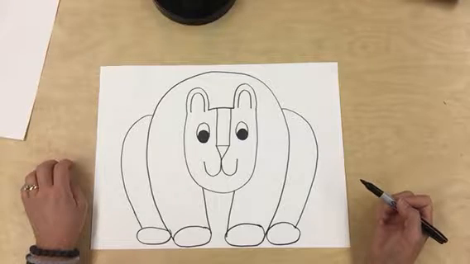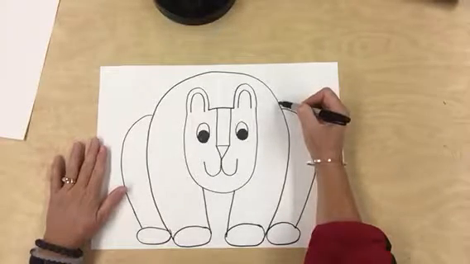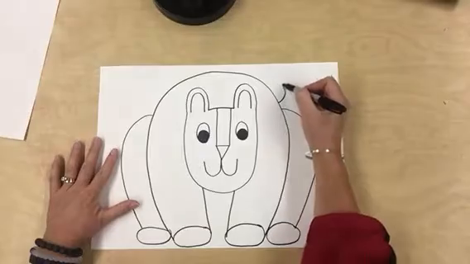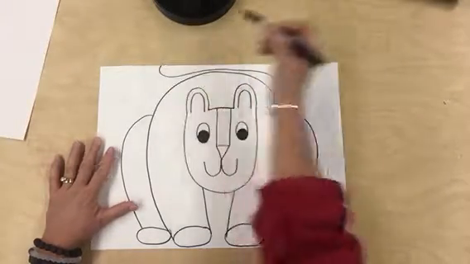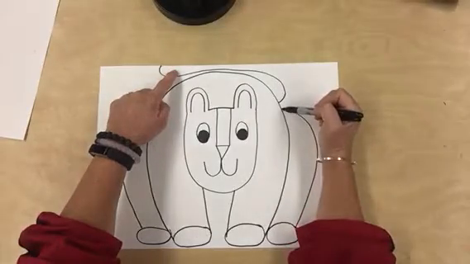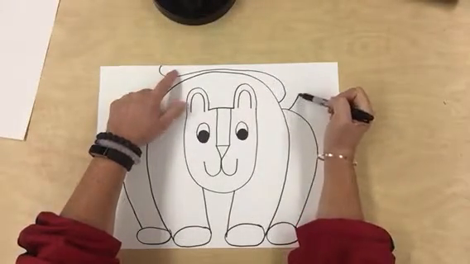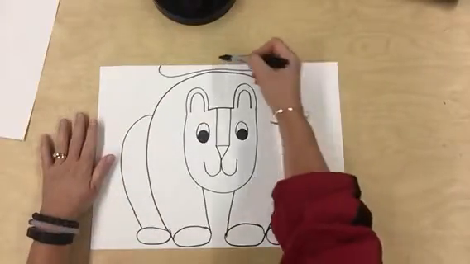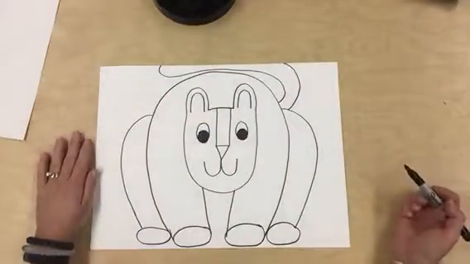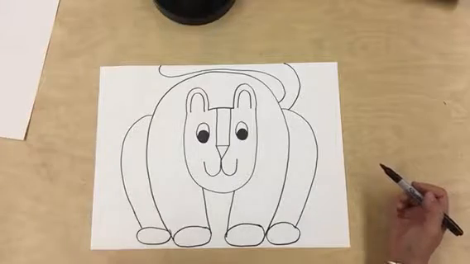This is my tiger's tail. My tiger's tail is going to come right from here. I'm going to go up, and I'm going to have that tail kind of curve out here. Now, you might notice I'm running out of room up here at the top. So I'm just going to do the other side right here. So my tiger's tail is kind of going off my page. That's okay. That's no problem.